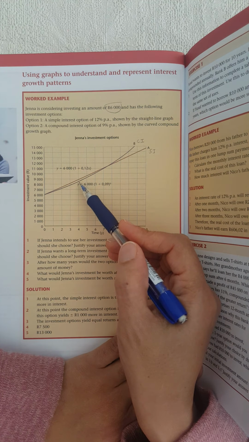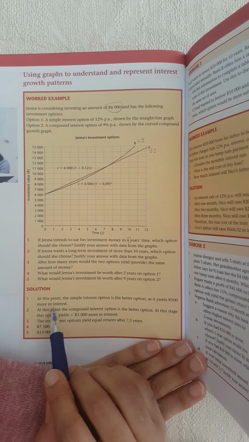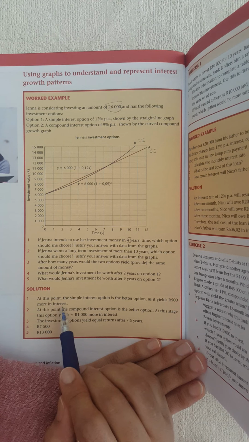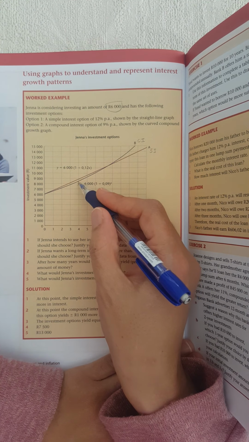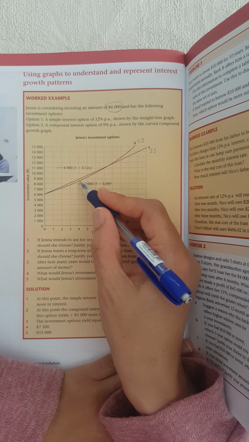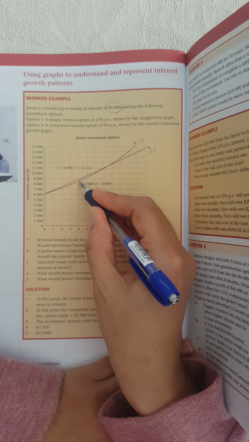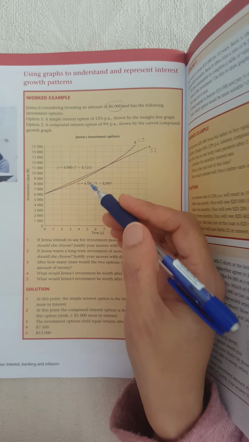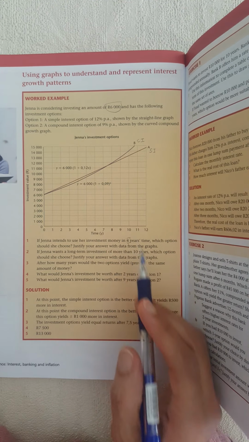At this point you would choose the simple interest. It's earning more money, right? So if we read the answer, at this point the simple interest option is better as it yields 500 rand more in interest. So if you're looking at year 4, we're going to look at how much income she's going to be getting at year 4. You will read the graph and check there, and then you read the graph for the other one, and you compare the two values, and that's how you're going to come to your conclusion that the simple interest one is better, right?